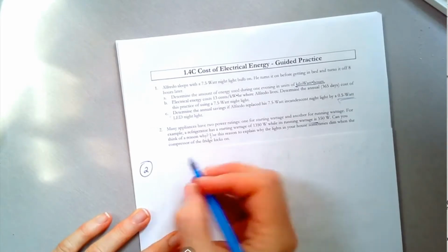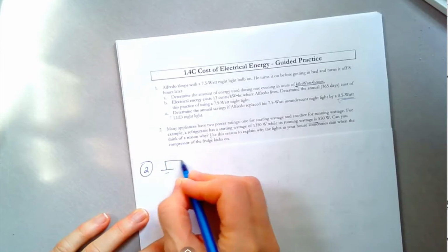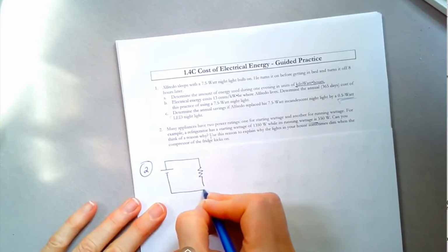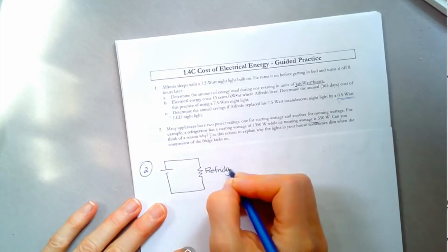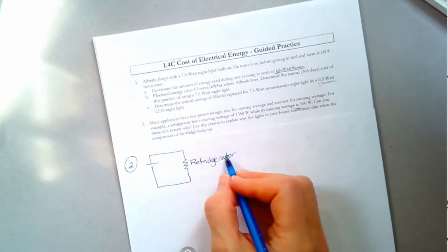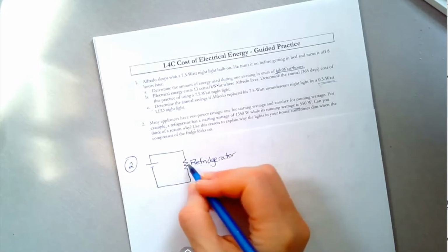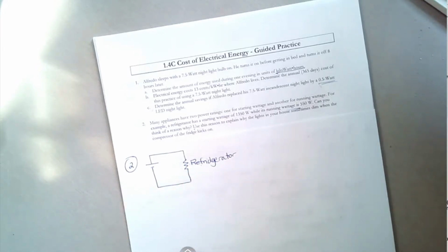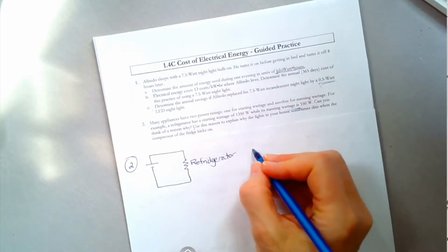When the refrigerator is not running, it's in the circuit. So let's pretend here's the circuit and here's your fridge. Here's the load. When it's off, all the coils and everything in it is cold, right? So the resistor is cold.